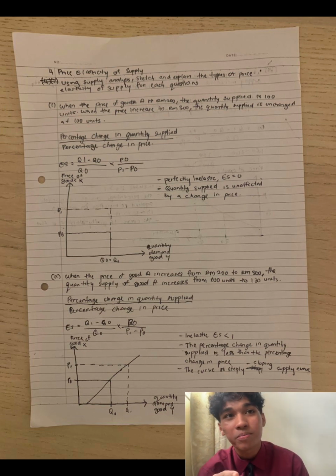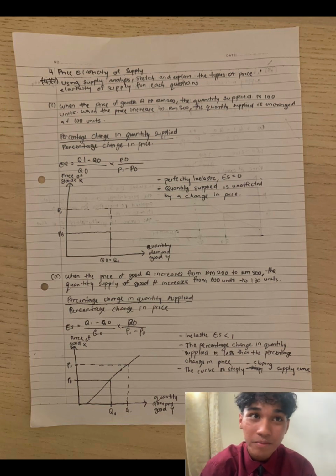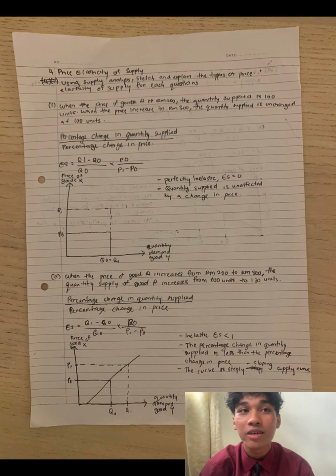So the second one, when the price of good A increases from 200 to 300, the quantity supply of good A increases from 100 to 130 units. So we use the same formula. So the result is 130 minus 100 and divided by 100 also, and multiplied by 200 divided by 300 minus 200. So we got the answer, which is inelastic.